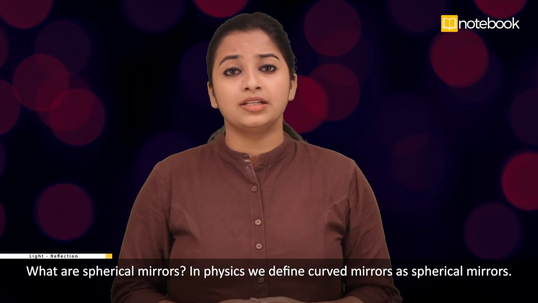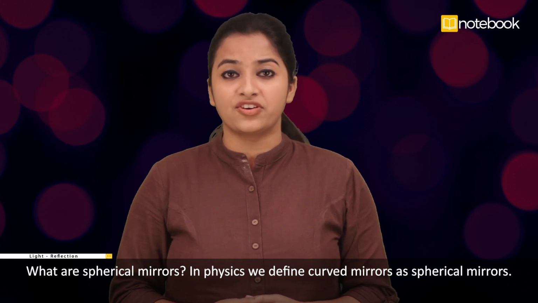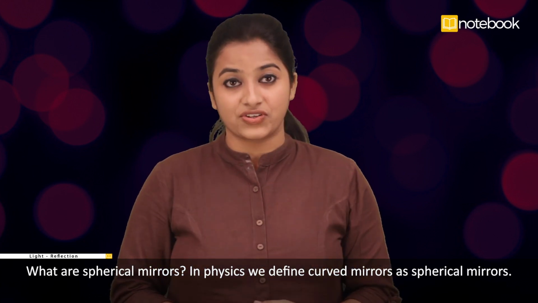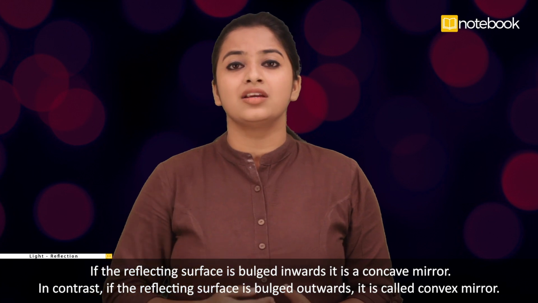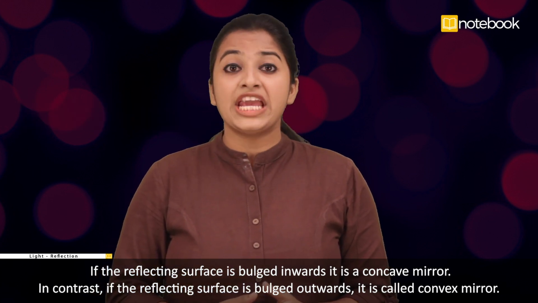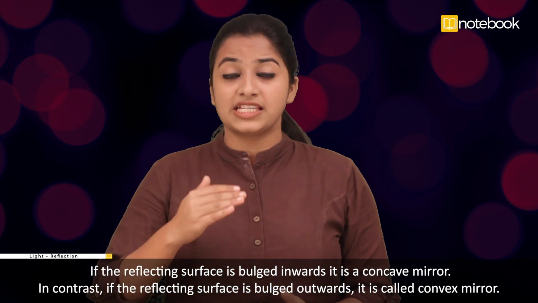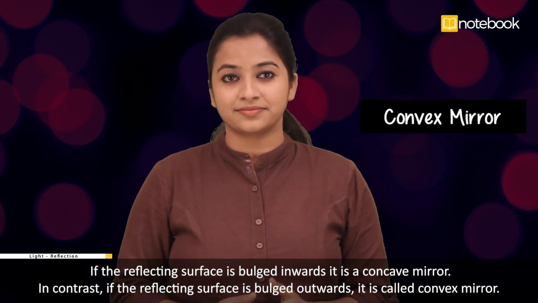What are spherical mirrors? In physics, we define curved mirrors as spherical mirrors. If the reflecting surface is bulged inwards, it is a concave mirror. In contrast, if the reflecting surface is bulged outwards, it is called convex mirror.